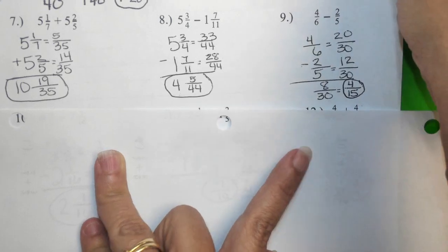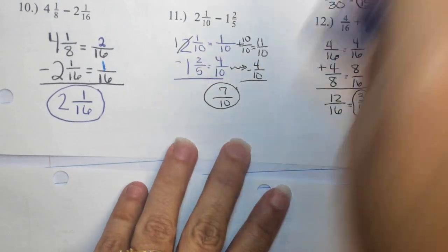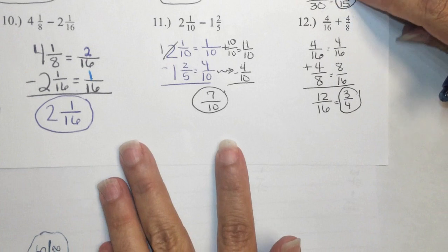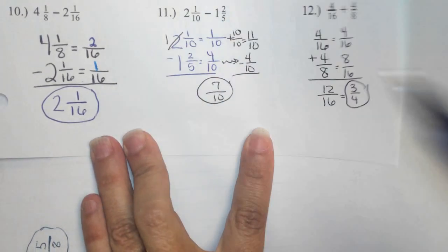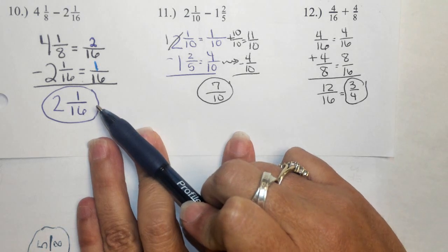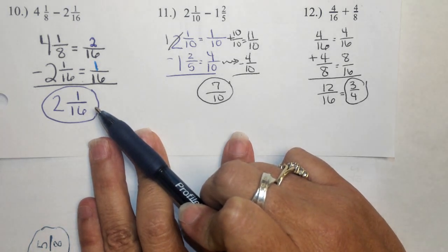Okay, the last 3. Now, this one I need to probably talk about, number 11. Let's just start with 10. Any questions on 10? I got 2 and 1/16. I've had a few kids add that one and they got 2 and 3/16. Just make sure you subtract it.